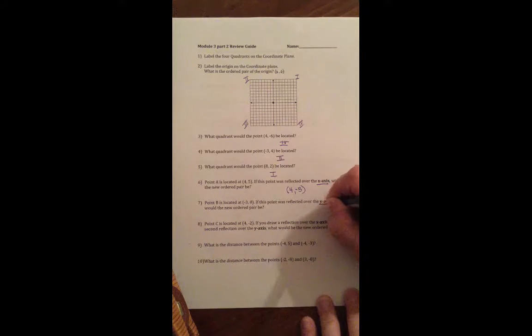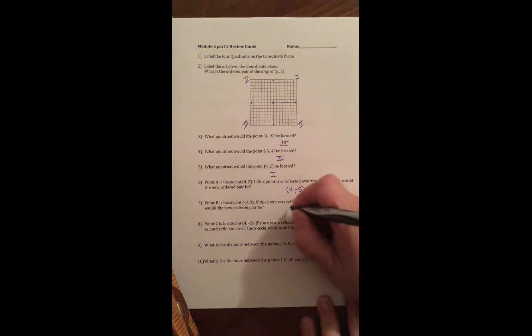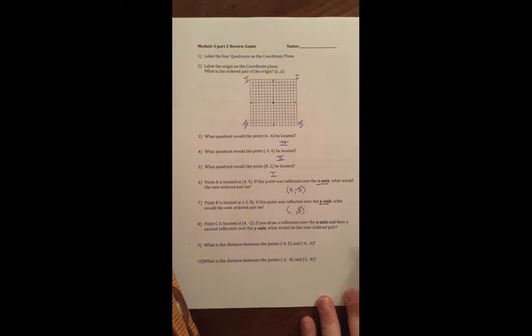Point B is located at negative 3, 8. If this was reflected over the y-axis, what would the new ordered pair be? Okay, y-axis means the y number stays the same, so my 8 is the same. And my negative 3 would become the opposite, so it would be positive 3.